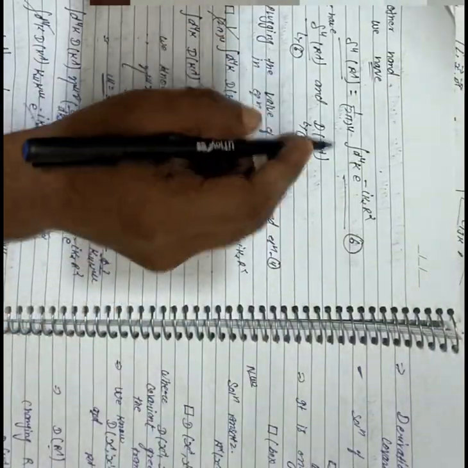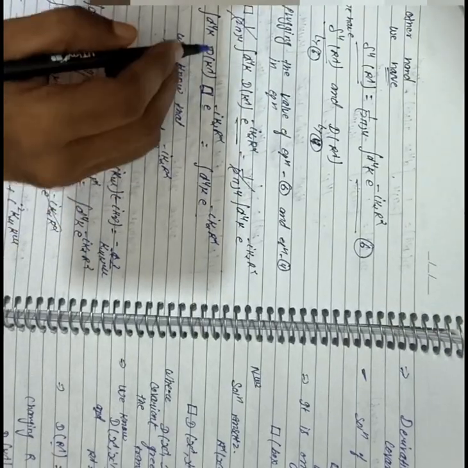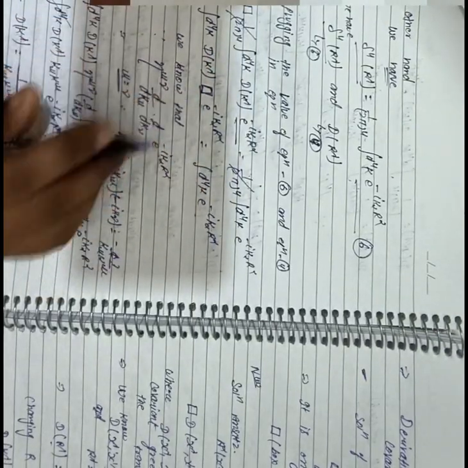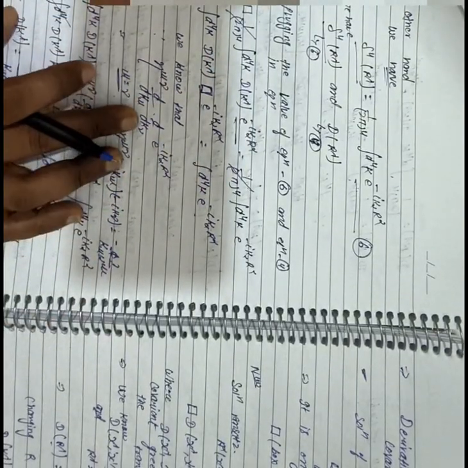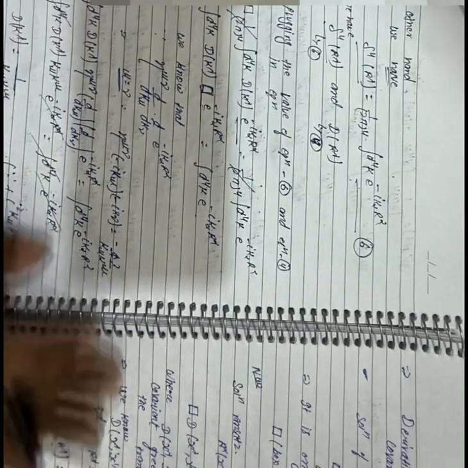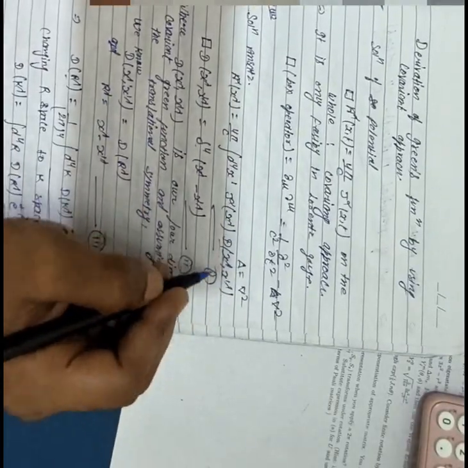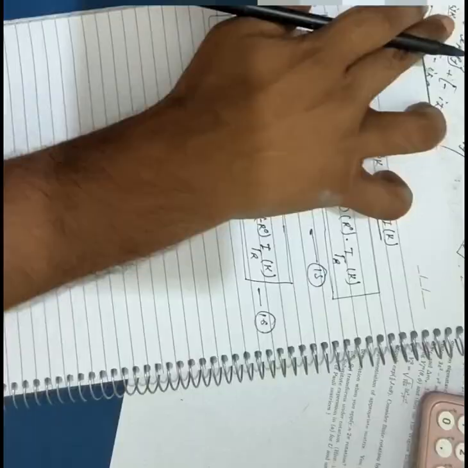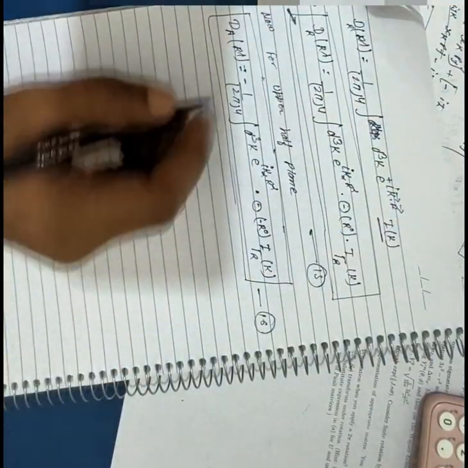I will show this value in equation number 9.